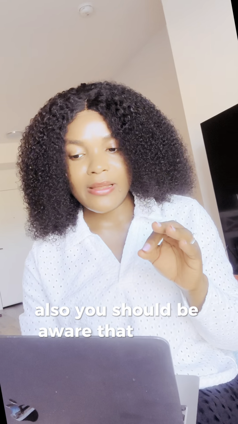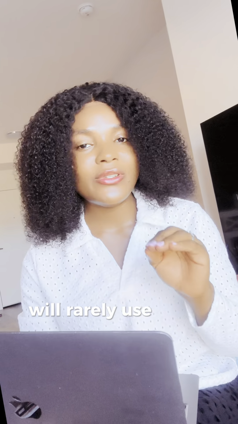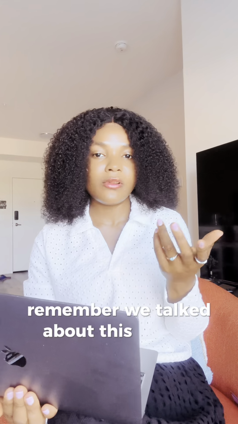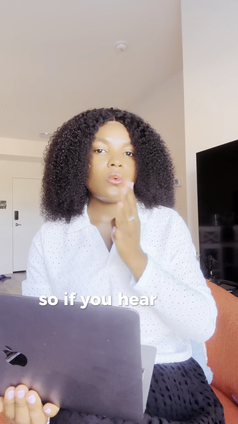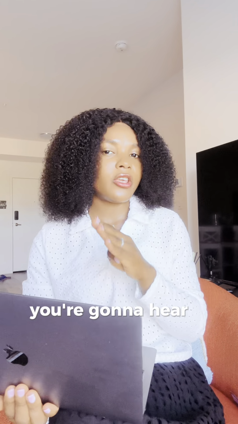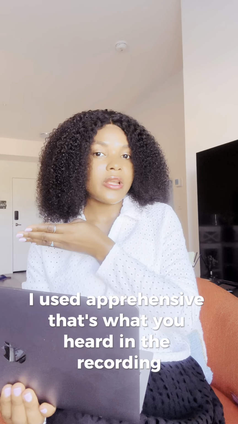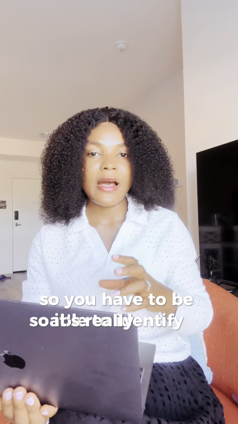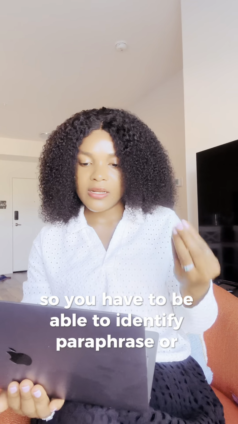Also, you should be aware that most of the test will rarely use the exact words as in the recording. Remember, we've talked about this during your reading class. Yes, it's very unlikely. So if you hear one word in the recording, in the question, you're going to hear a different word. Like the example I used, apprehensive, that's what you heard in the recording. On the question, you could see nervous. So you have to be able to identify paraphrase, or synonyms.